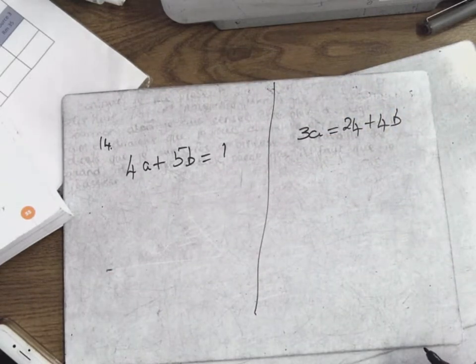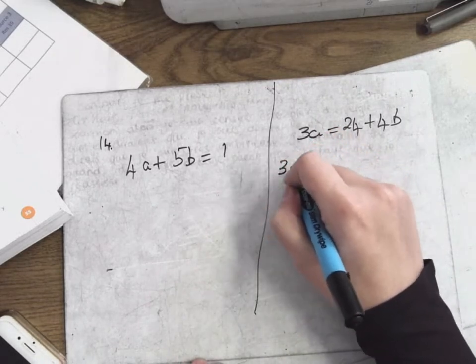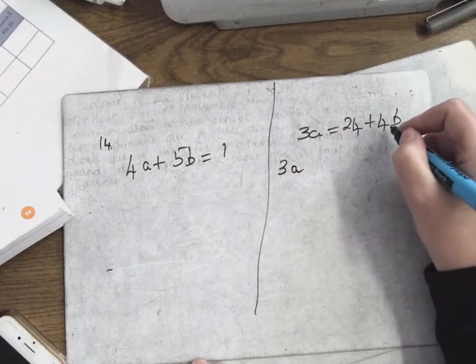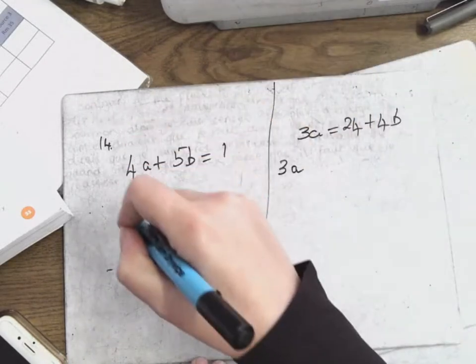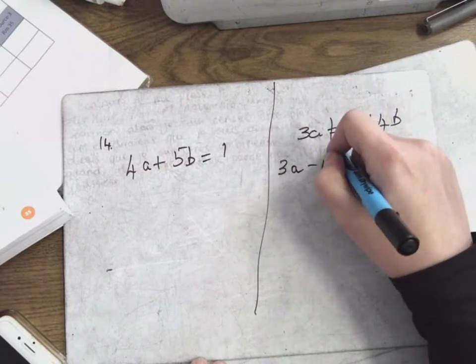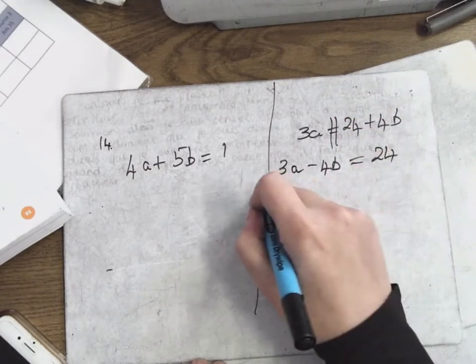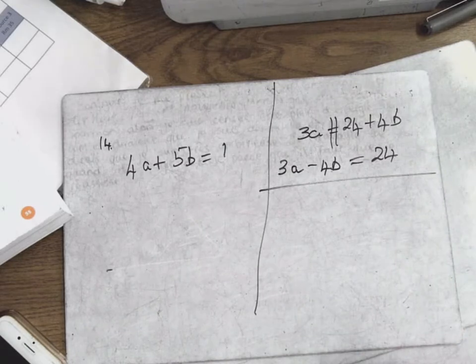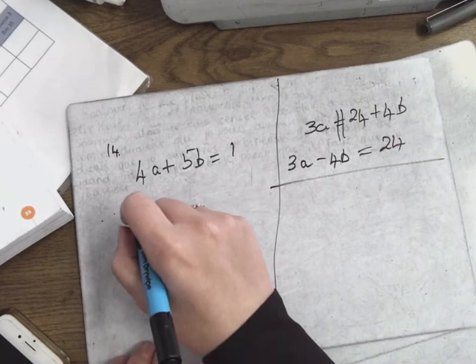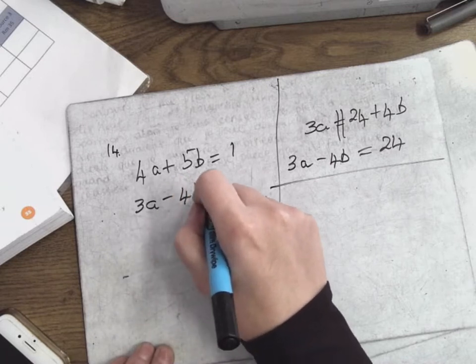I want a term, b term equals number. So a term first is 3a, right? I need the 4b next, so I have to bring it over the wall so it becomes a minus 4b. Remember, the wall is where the equal sign is. Equals 24 is where I want it to be. Now it's in the form I want it. I like it. So now I go 3a minus 4b equals 24.